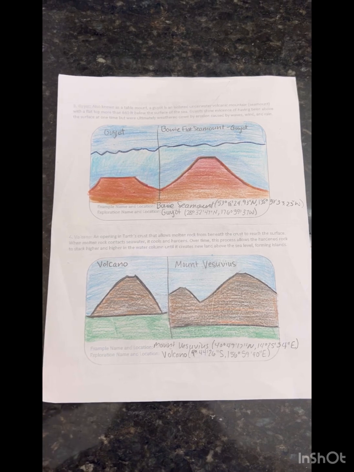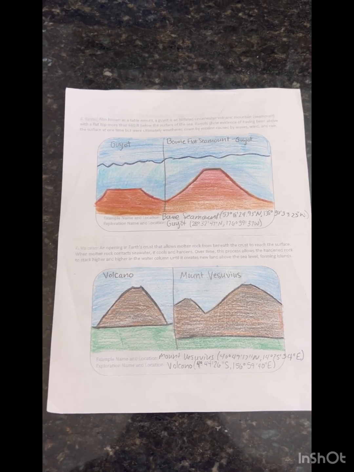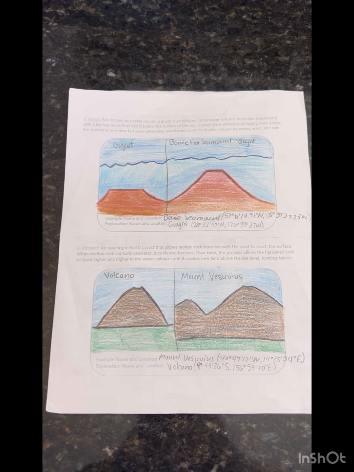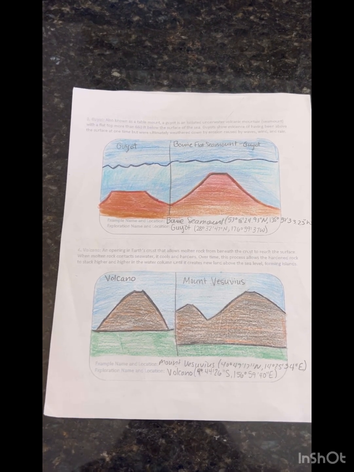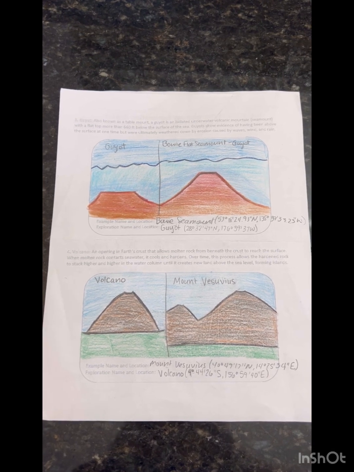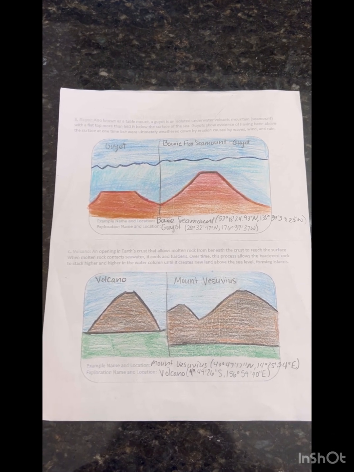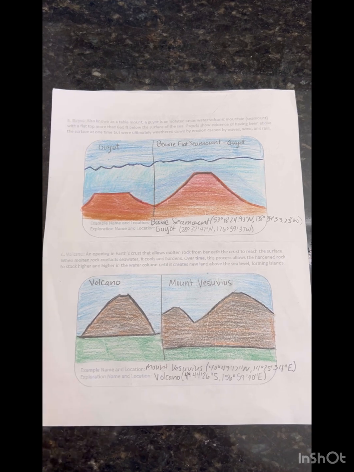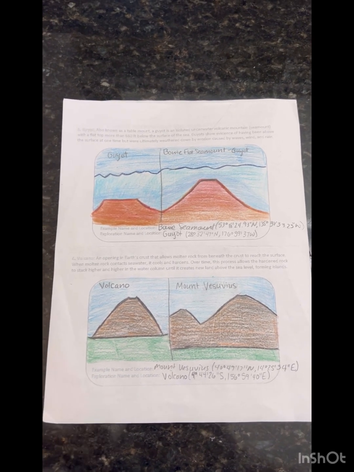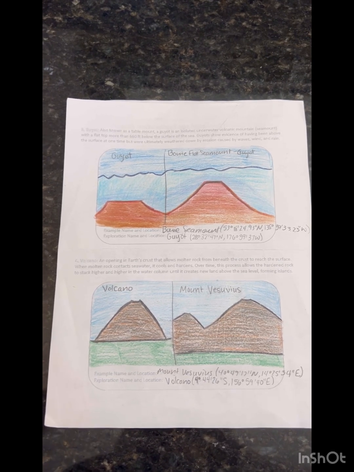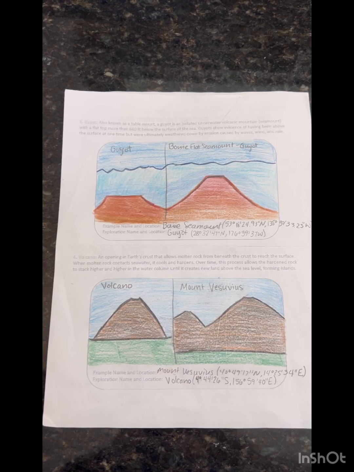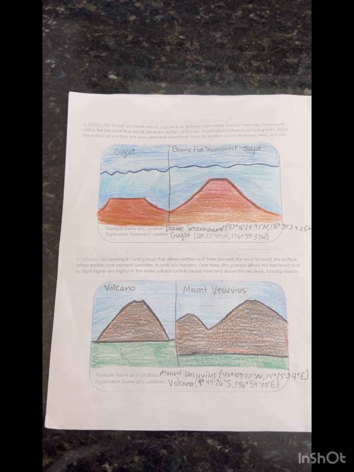For number 4, we have Volcano, and on the left, that was one we found on Google Earth, and that was 4 degrees south and 156 degrees east. And then the second one was Mount Vesuvius, which I found on Google. That was 40 degrees north and 14 degrees east. And something cool about these is that the molten rock stacks in the sea, and they form layers, and eventually the mountain or volcanoes will form islands.